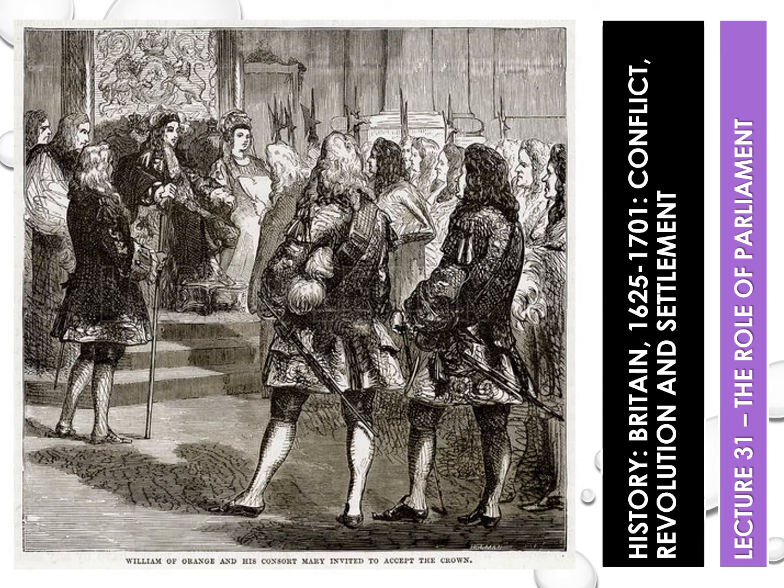After William arrived and James fled, a convention parliament was hastily elected, which chose to give the crown to both William and Mary as joint monarchs. The Declaration of Rights given to them with the crown at the end of 1689 was modified to become the constitutional document known as the Bill of Rights.